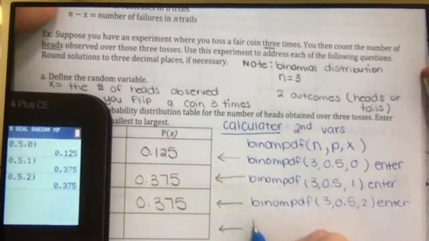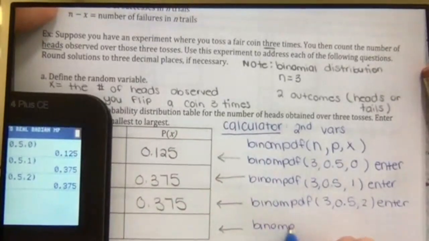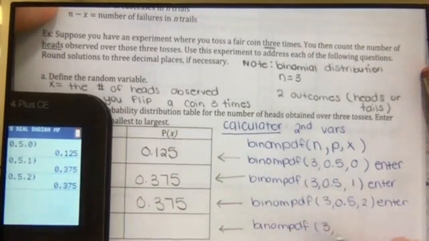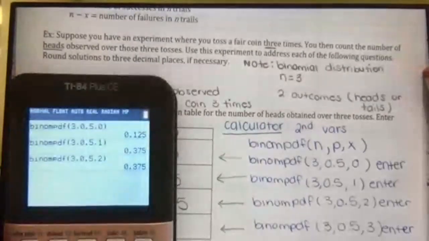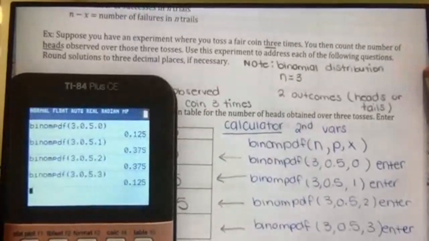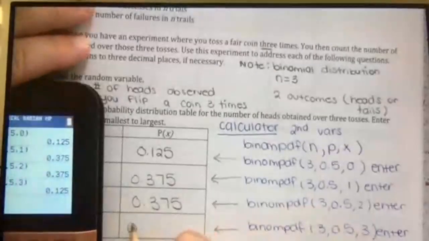And then last but not least, binom PDF. 3 is our n value, 0.5 is our probability, and our x value is 3. Then press enter. That will give me 0.125.